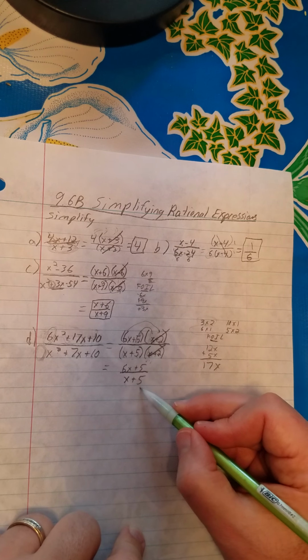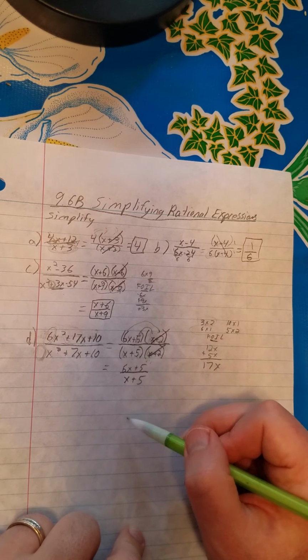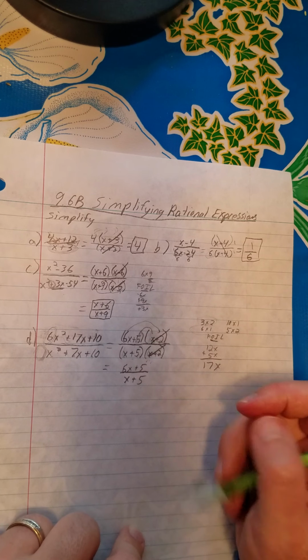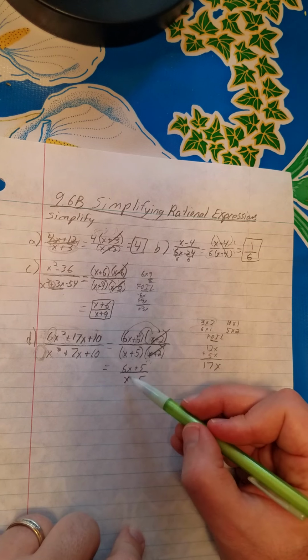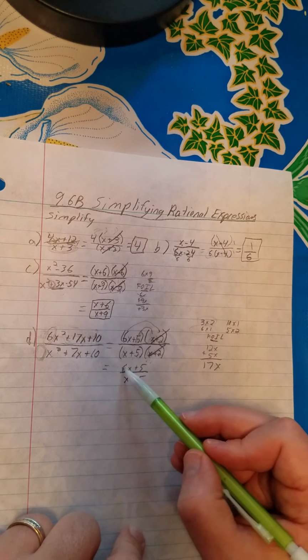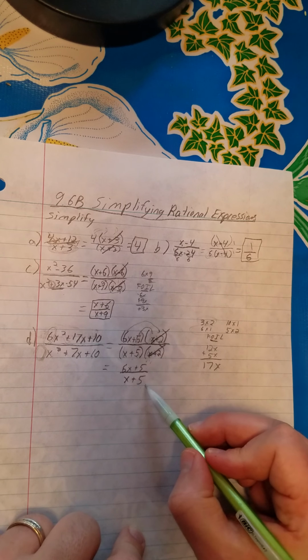Again, the 5's can't cancel out because these are binomials. Same with the x's. The x's can't cancel out because they're binomials. The only time you can cancel out binomials is when they are exactly the same. These are not exactly the same. So this problem is done.